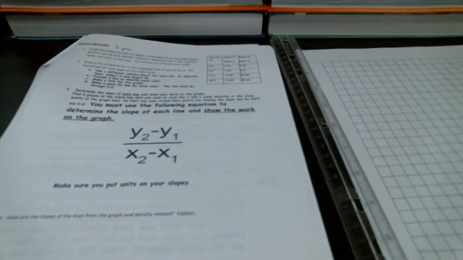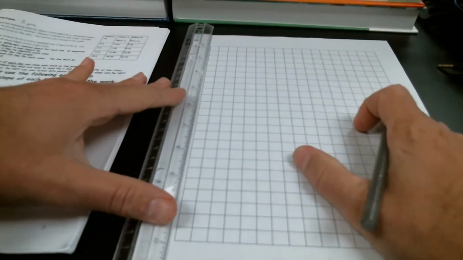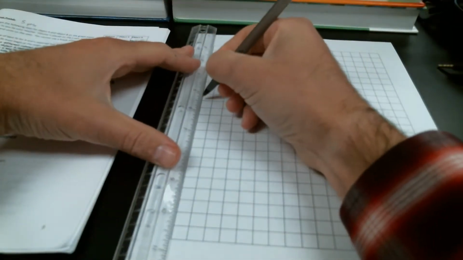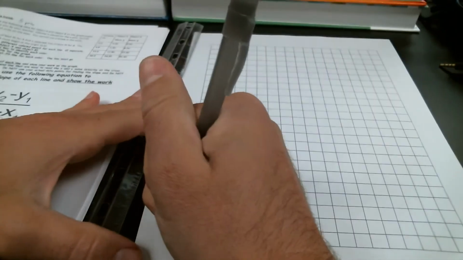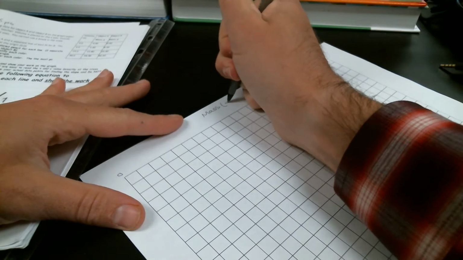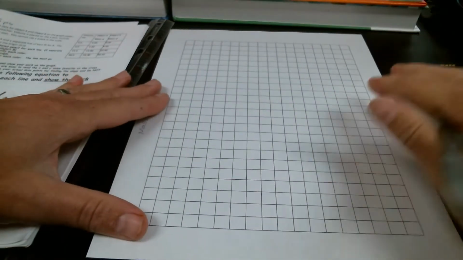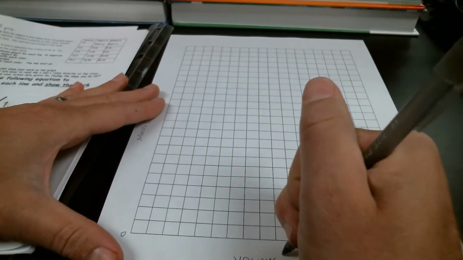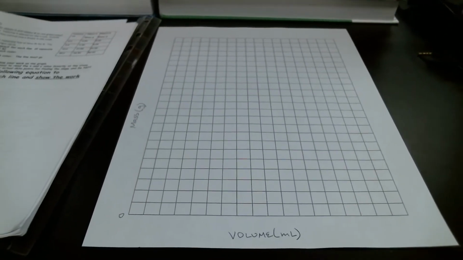So I'm going to adjust my camera here so you can see my graphing. Let's move that cord a little bit out of the way. Okay. So mass has to go up to 50 somehow on my graph. So I know I have to start at 0 down here. I need to label it mass on my Y, and I put the unit in grams. Volume is going to go on the X. That is milliliters. Notice I label my axes with the correct unit.